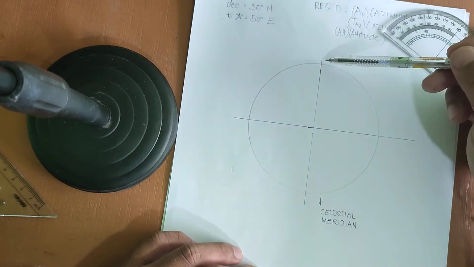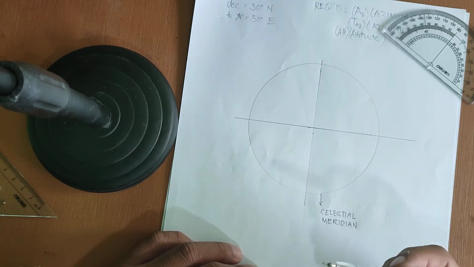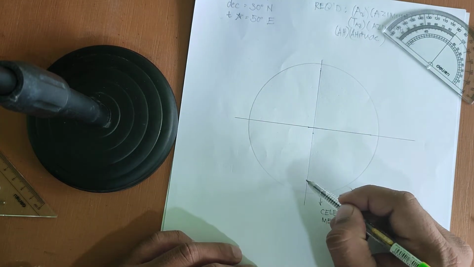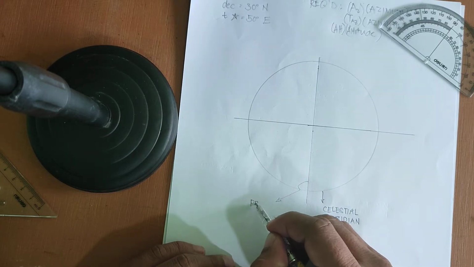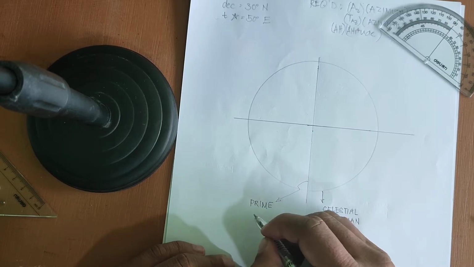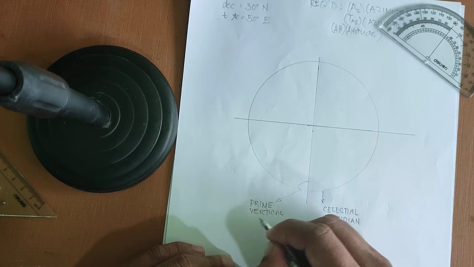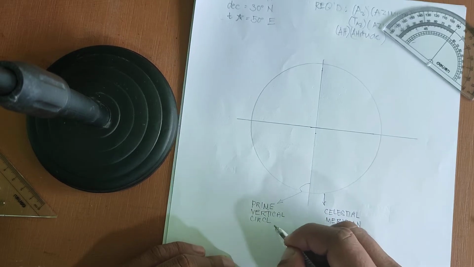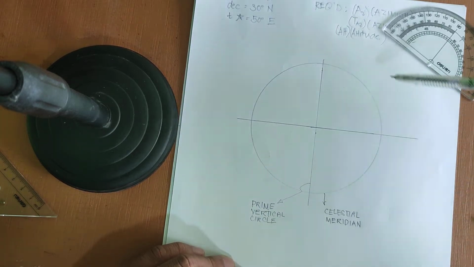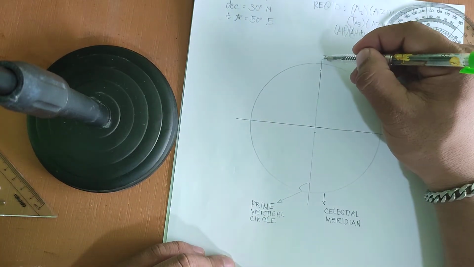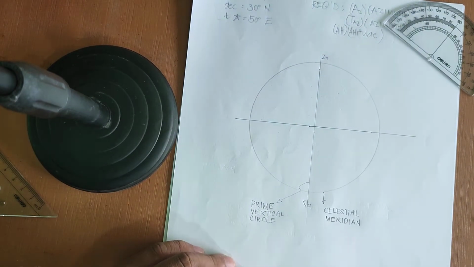Okay, and your vertical line here is your prime vertical circle. So if this is your prime vertical circle and this is your celestial meridian, therefore this is your zenith now and this is your nadir. Okay?